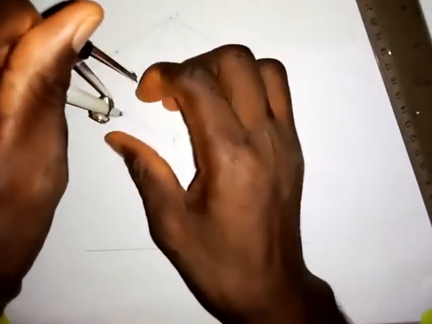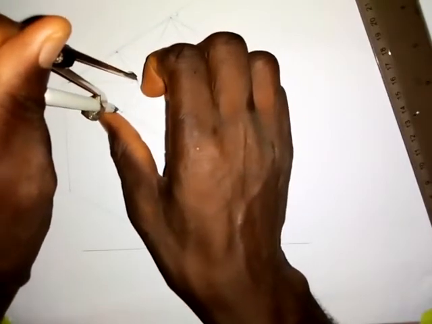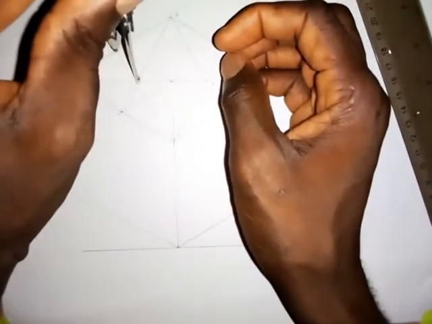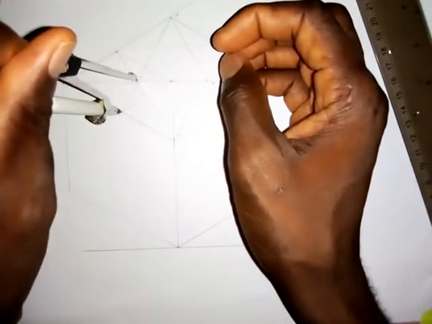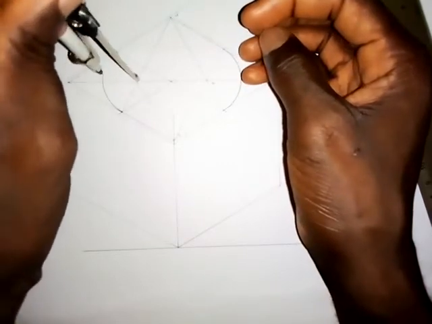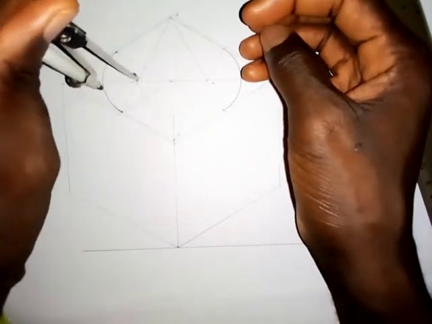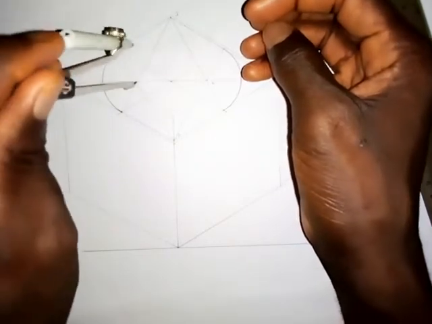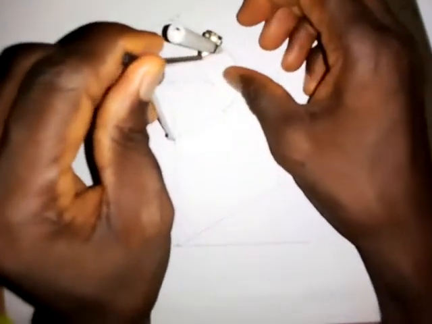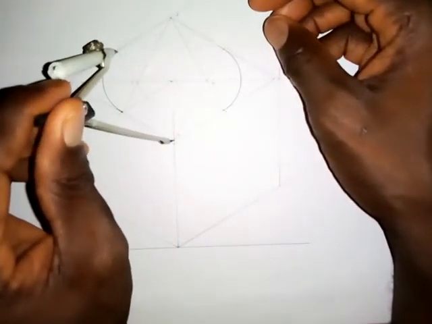All right, so you can draw from here now. Draw an arc from here. All right, the next is, put your compass at this point 3. Extend it here, and test it with this. It works.